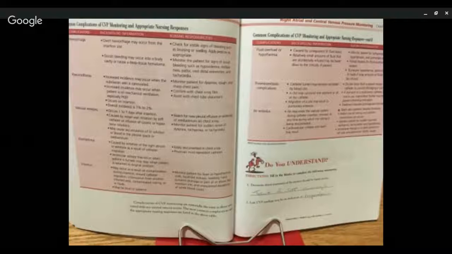Fluid overload or hypothermia caused by unregulated IV fluid bolus. Relatively small amounts of fluid that are accidentally infused may be hazardous to critically ill patients. Appropriate response: you monitor the patient for tachypnea, dyspnea, hypertension, and pulmonary edema.